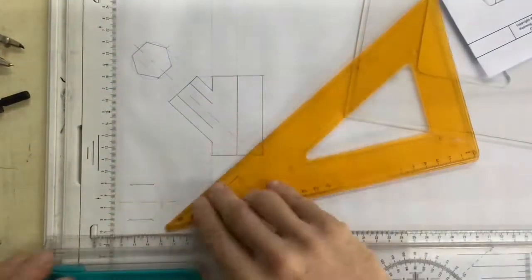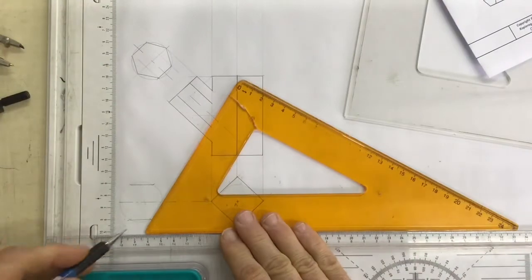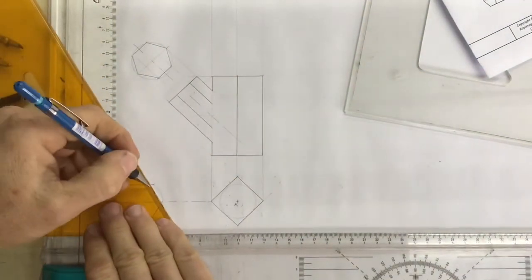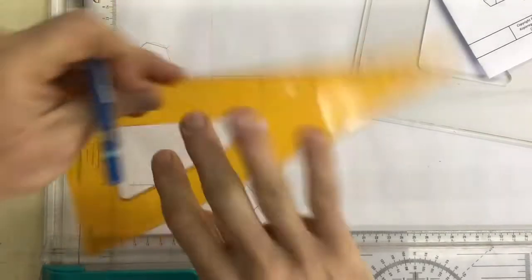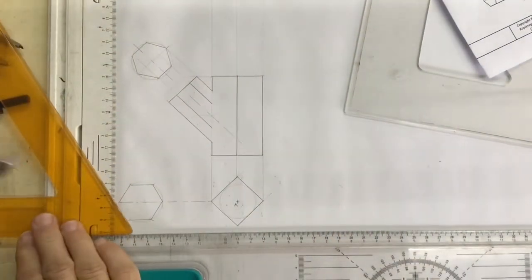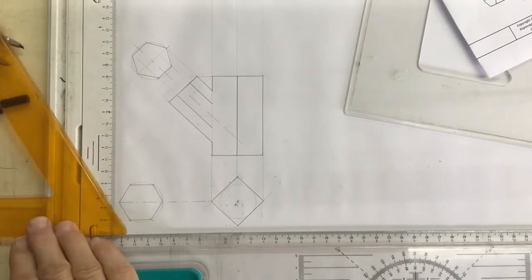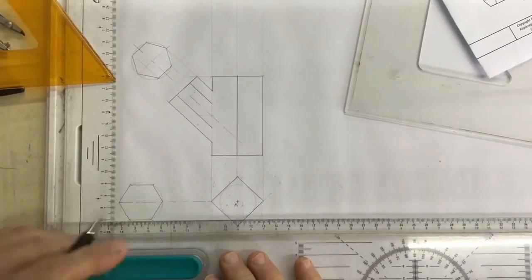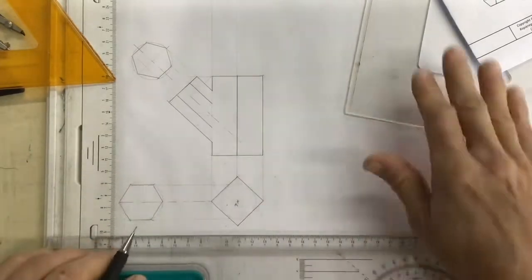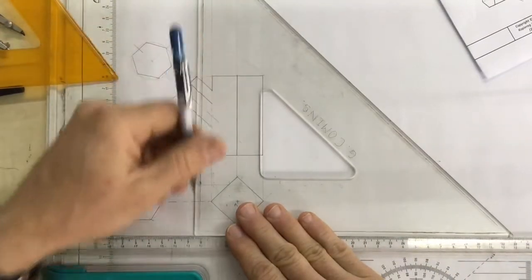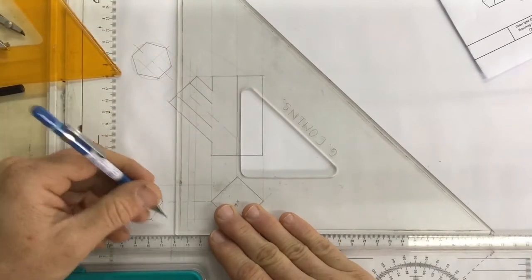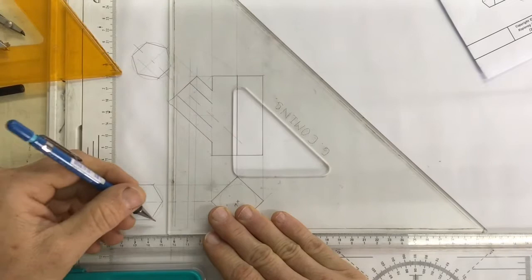Get my set square, draw a 60-degree angle up there, 60-degree angle over there, 60-degree angle there, and a 60-degree angle over there. Once you've got that in place, you can now take lines coming across from here and from here, and you can now link that up with what's going on over here. So from there, from there, from there, and from there.